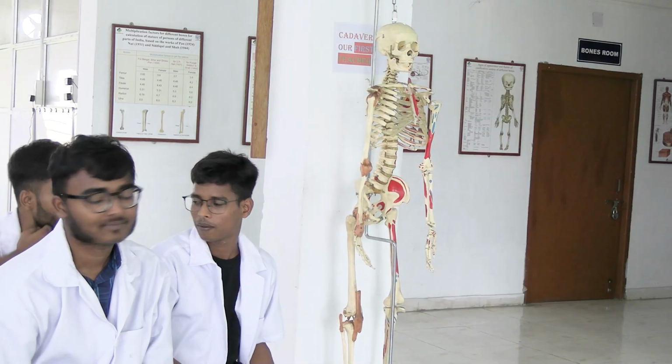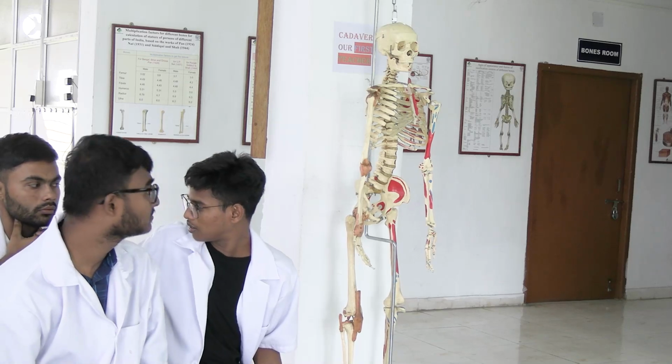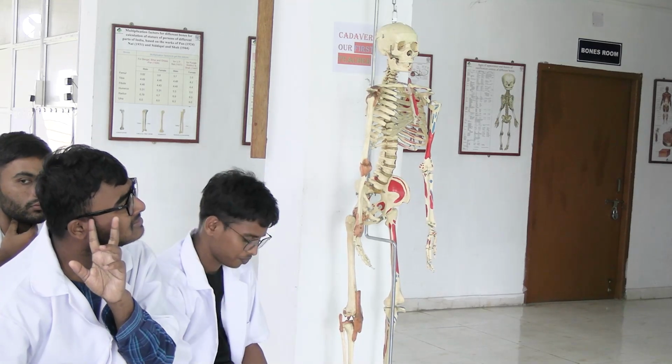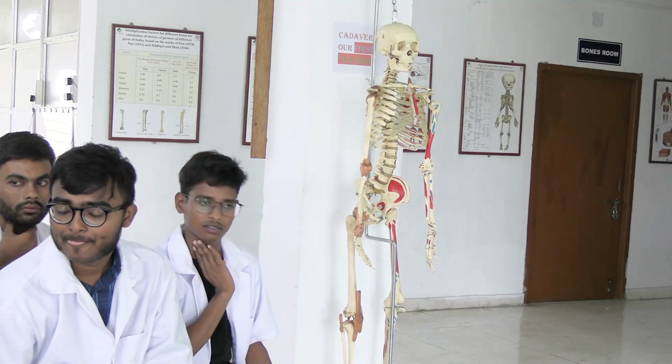So bifurcation of the common carotid artery is at the level of the upper border of the thyroid cartilage. We can feel the pulsation of that artery.